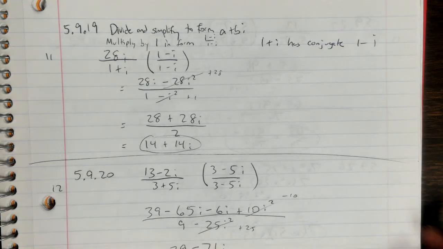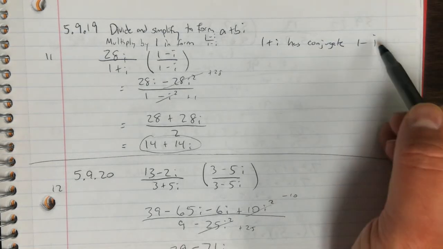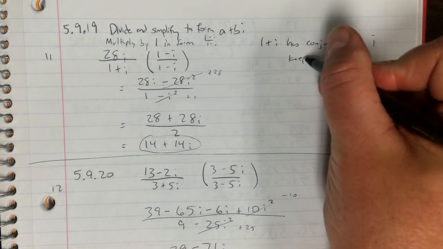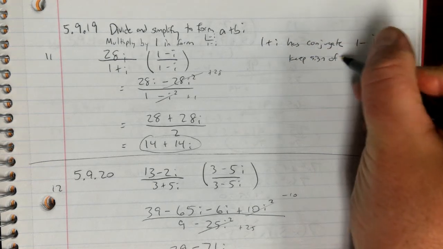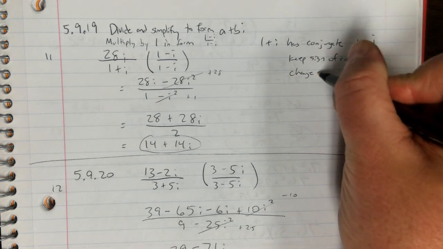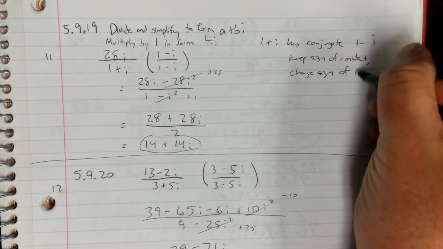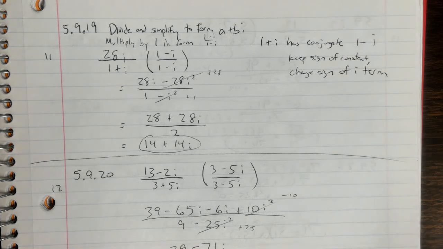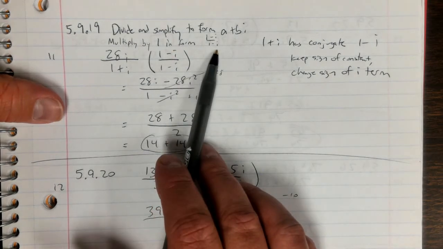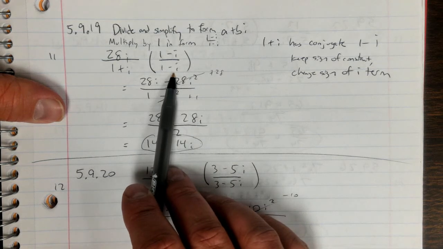So all you do is change the sign of the i term. So you keep your sign of the constant and change the sign of the i term. So we want to multiply by 1 in the form 1 minus i over 1 minus i.